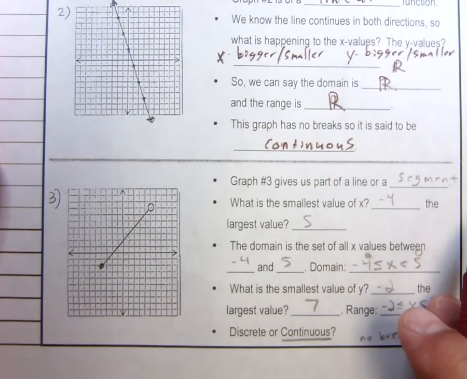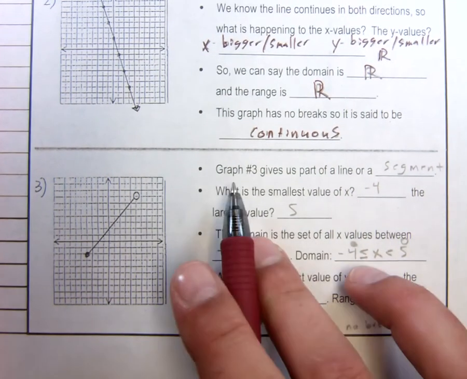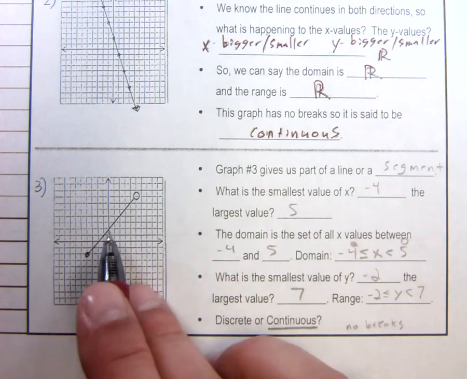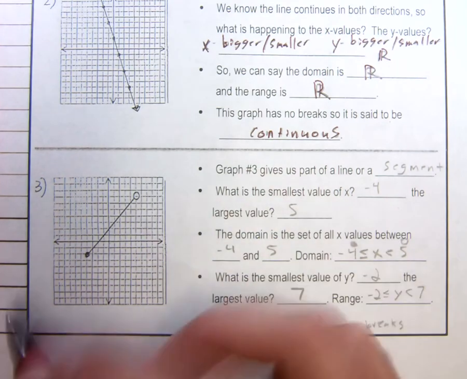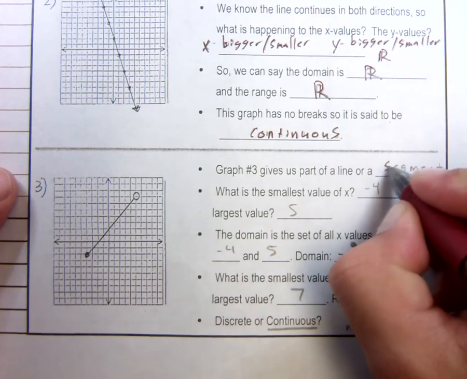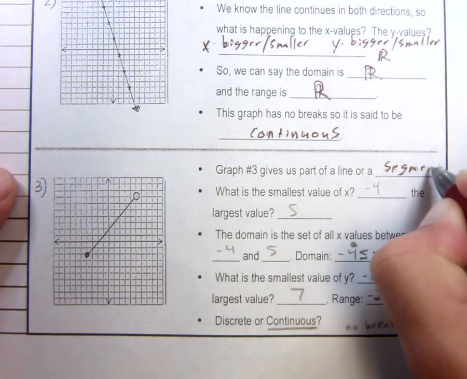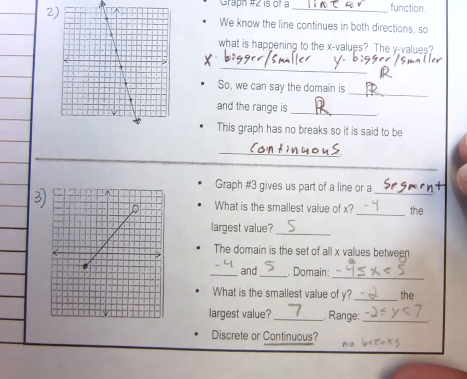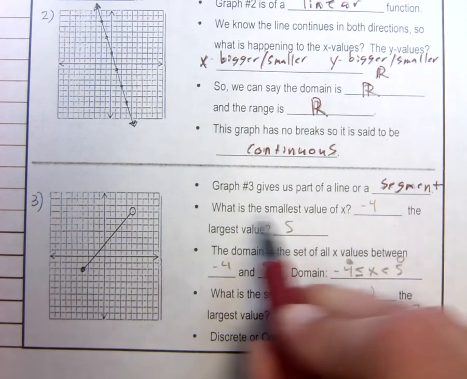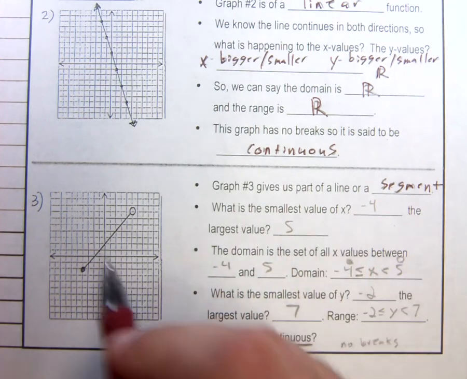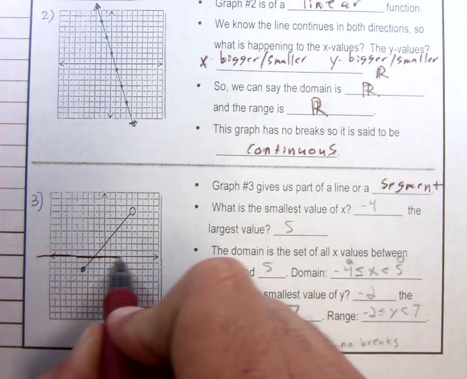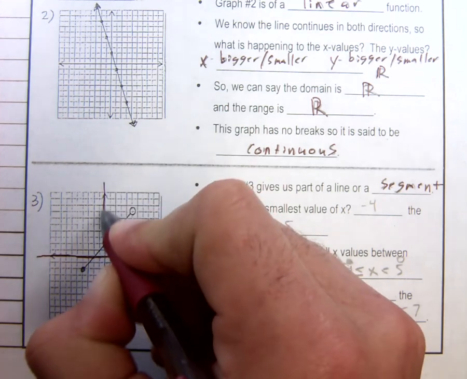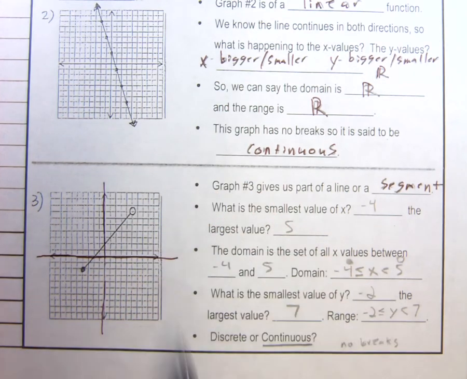Number 3 gives us, okay, graph 3 gives us, this is a segment. This is not a full line because it doesn't go on forever in both directions. So now we're talking about a line segment. All right, let's talk again. This is domain and range, so let's talk domain and range. What is the smallest value of X? So here's our X-axis. Here's our Y-axis. Smallest value of X. So the smallest value of X is going to be the furthest over here to the left side. I know it's going to be that point right there.